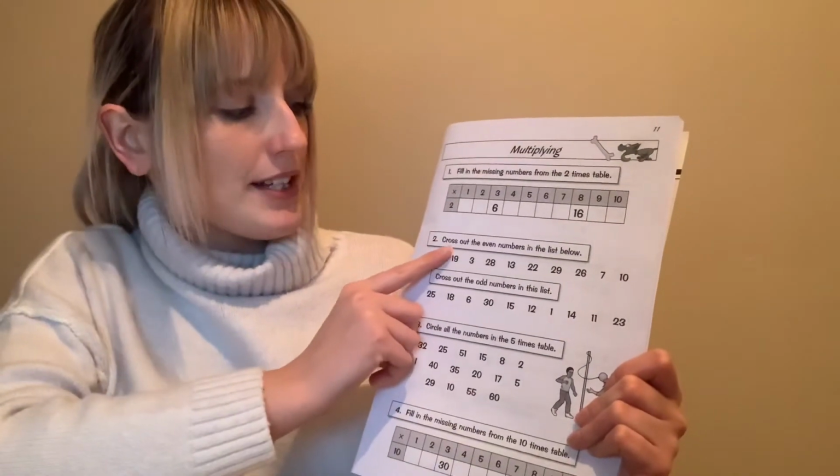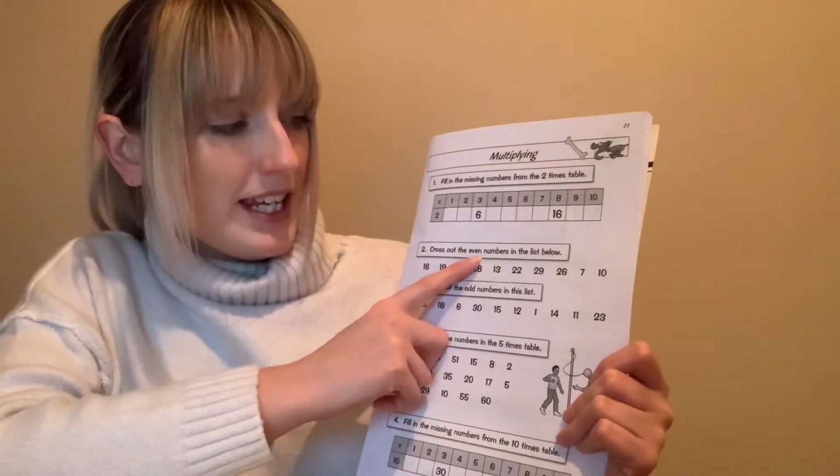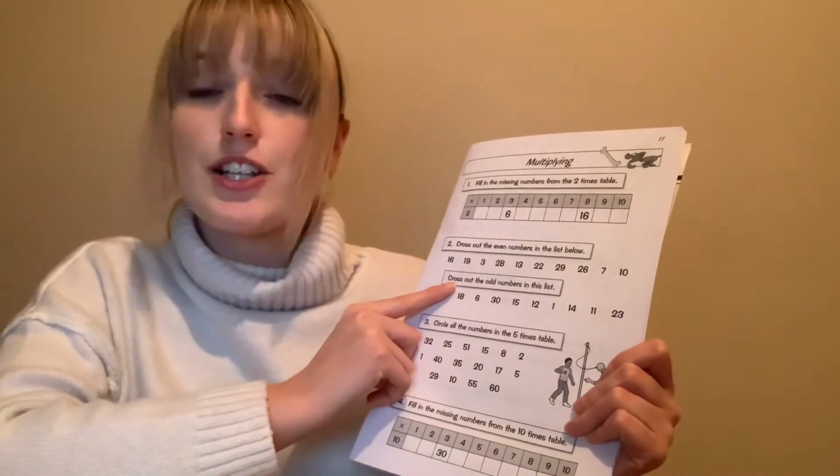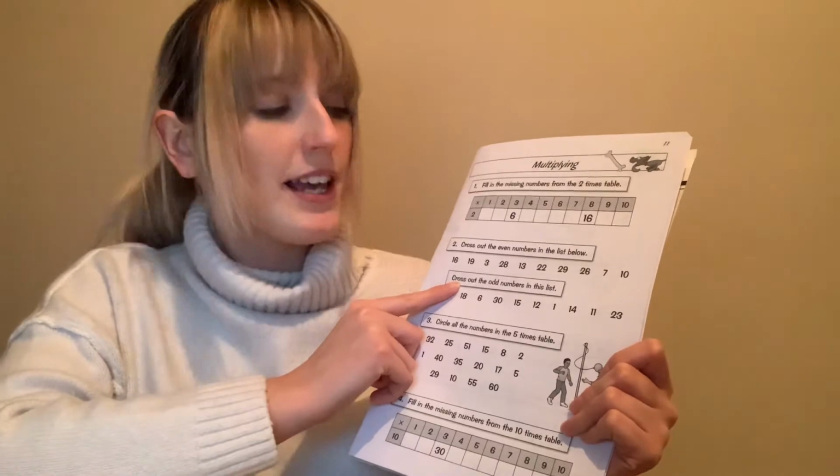Okay then, so it says on number 2, cross out the even numbers in the list below. And the next question says cross out the odd numbers in the list. Now, I know I haven't taught odd and even with my Year 3 set, so I don't know if you would have done it in Year 2. And I know we had lots of time off, so you perhaps haven't done that just yet. Okay, so numbers can either be odd or even.